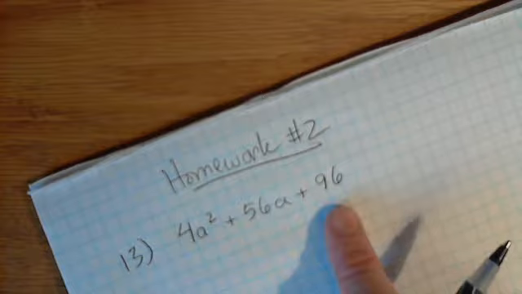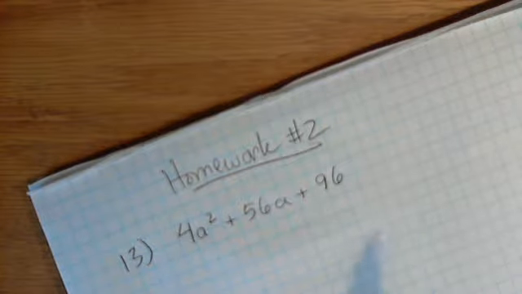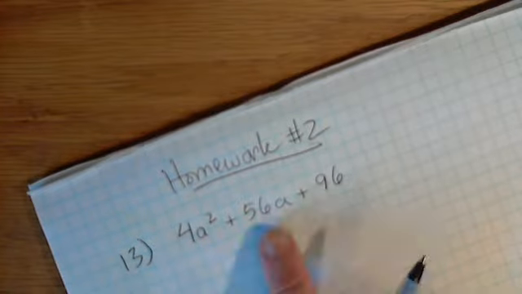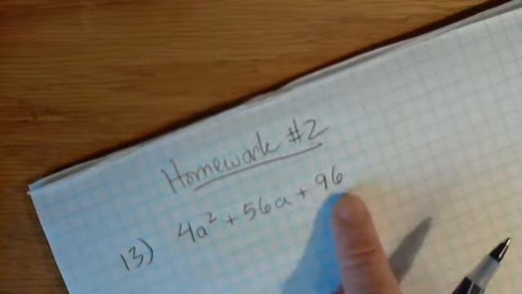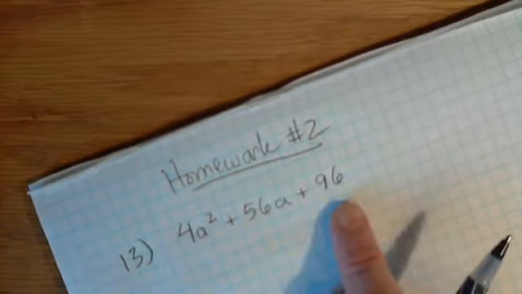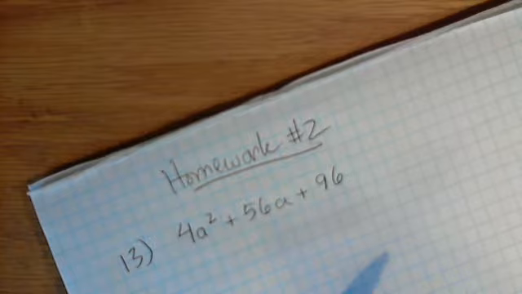if they have any common factors. That's where you should always start. So let's look at the numerals. We've got 4, 56, and 96. Well, they're all even, so I know 2 goes into them. Let's experiment with something bigger. How about 4, since the first coefficient is 4?